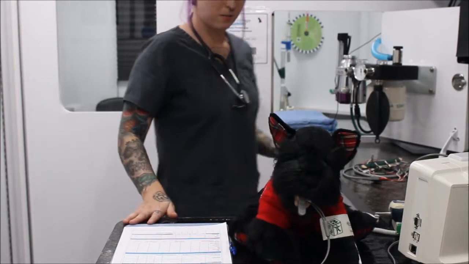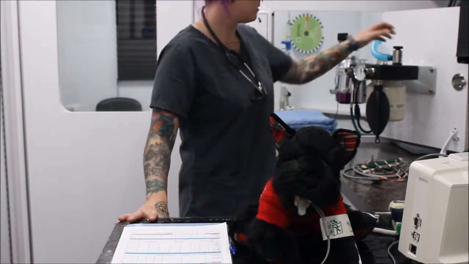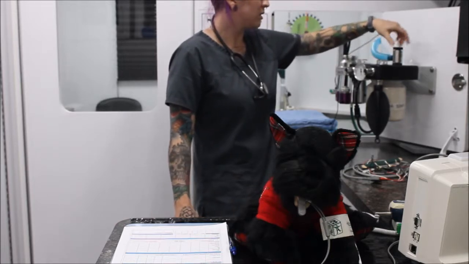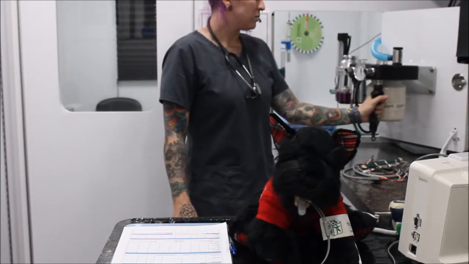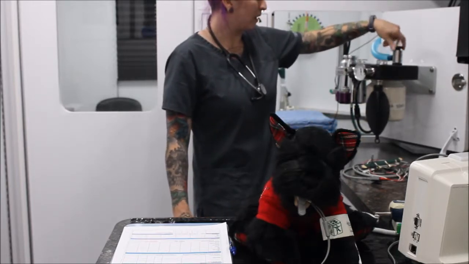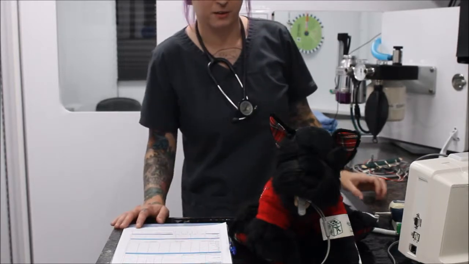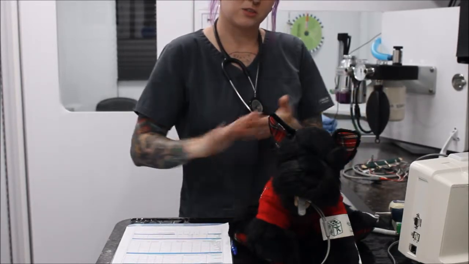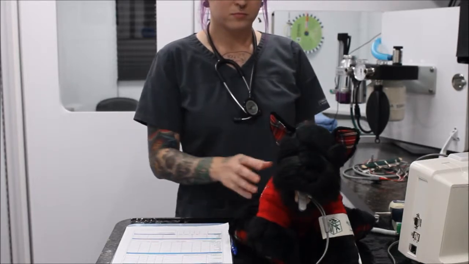Another thing about monitoring respiratory rhythm is you want to make sure you manually vent or manually breathe for your patient: closing the pop-off valve, squeezing the bag to about 15 to 20 centimeters of water, and then opening the pop-off valve. That can help our patient significantly during anesthesia, just to help open up the lungs as they start to decrease.